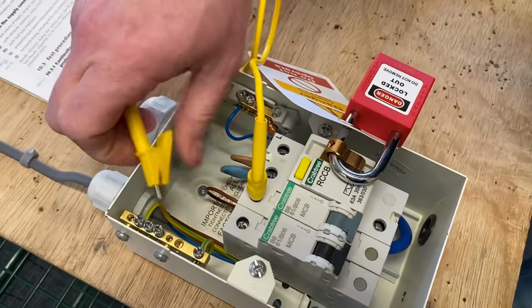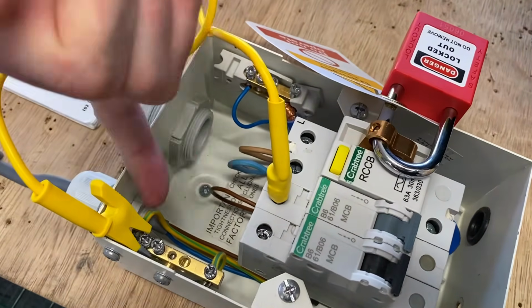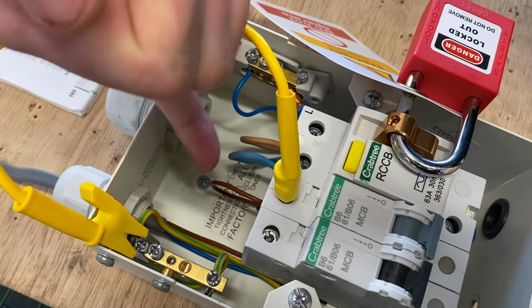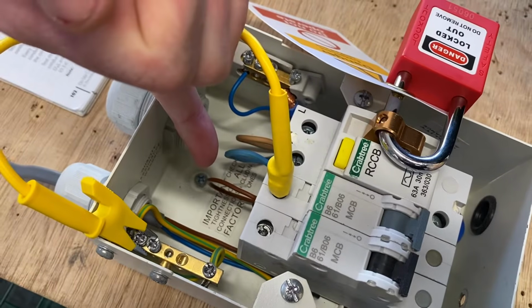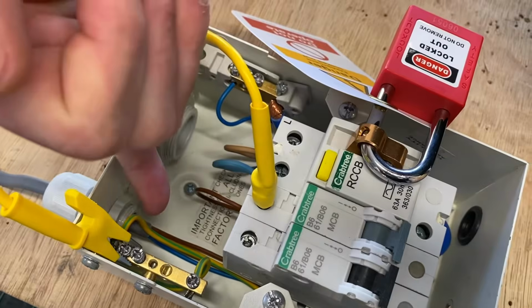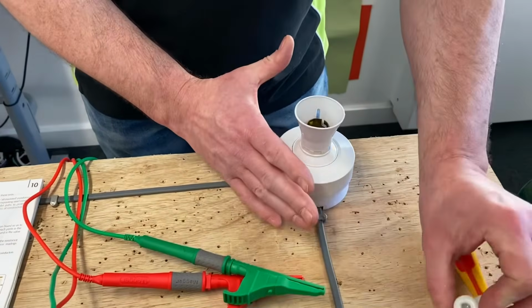And I'll just put my clip across to here to link together my line conductor to my CPC, and we're going to measure the resistance of those two. And when we open and close the switch, we will be able to prove our polarity, that our switch is operating in that line conductor. We've only got one lighting point on the circuit, so we're only going to need to test it to here.